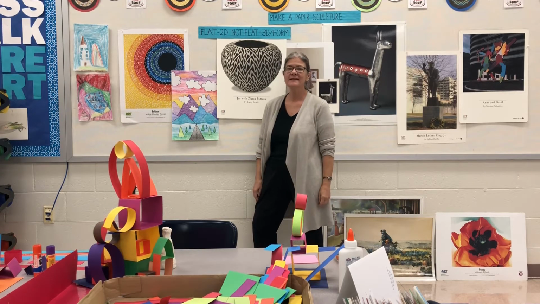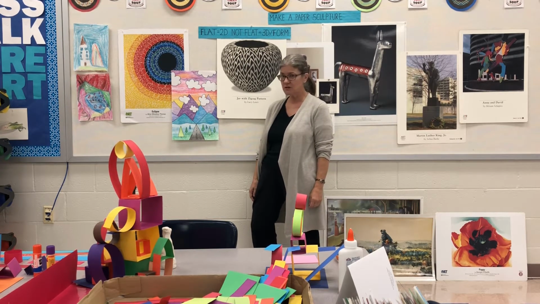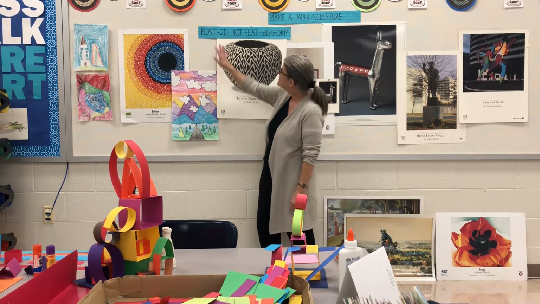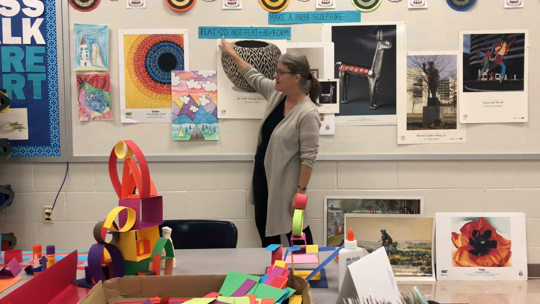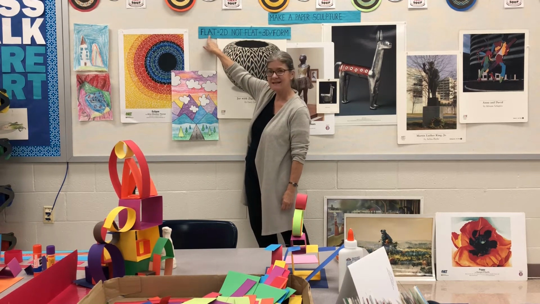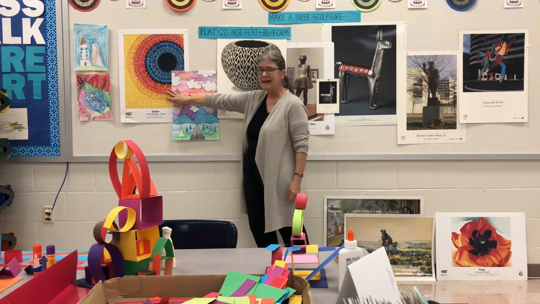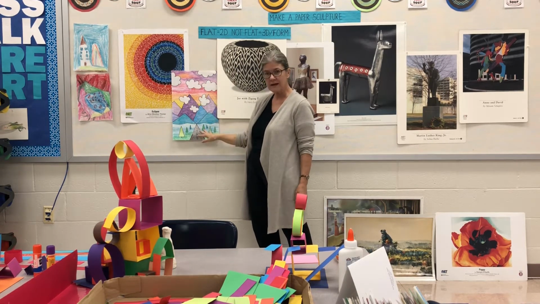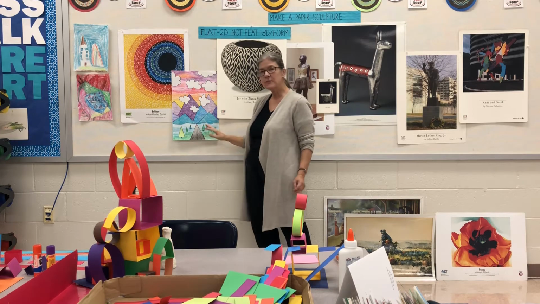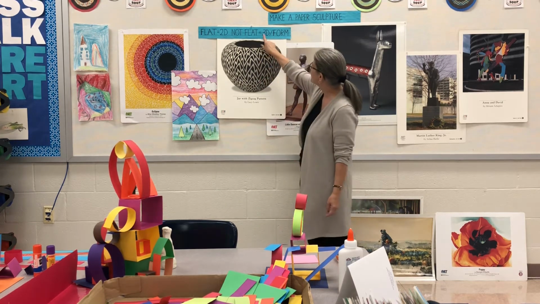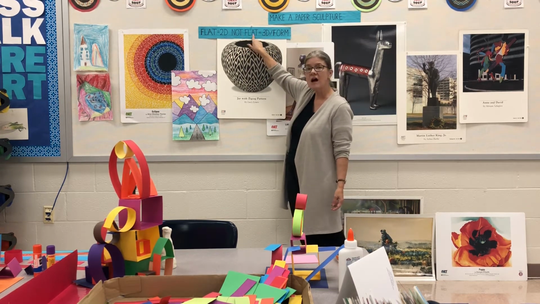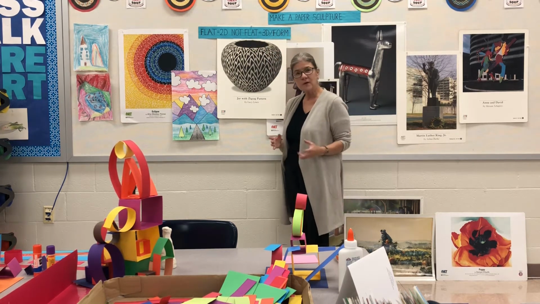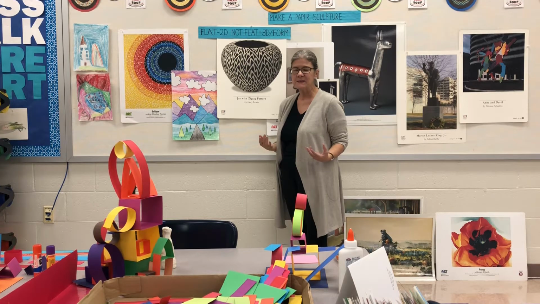Hello, young artists. Today we're going to learn about two-dimensional art and three-dimensional art. Two-dimensional art, or 2D art, is flat, such as a painting. This is a poster of a painting, or a drawing. Three-dimensional art, or 3D, is not flat, and we call that a form. A form is something that takes up space.